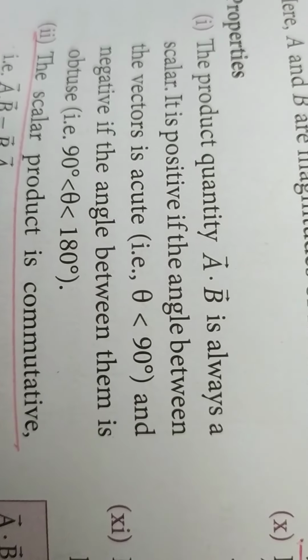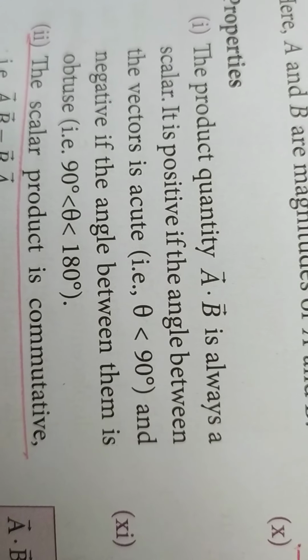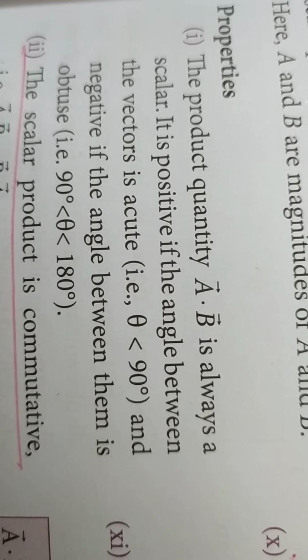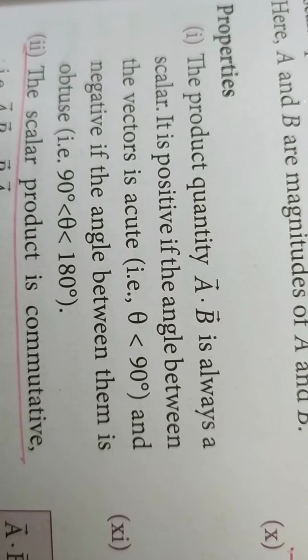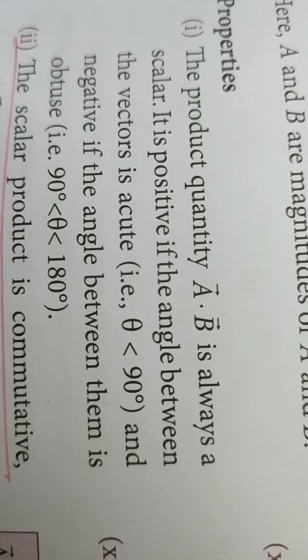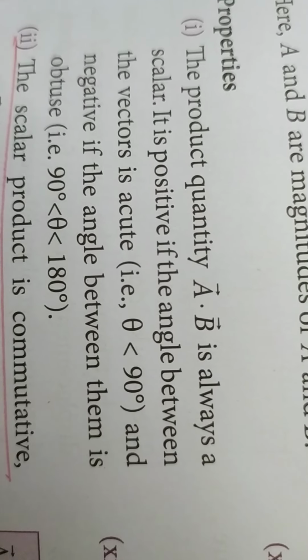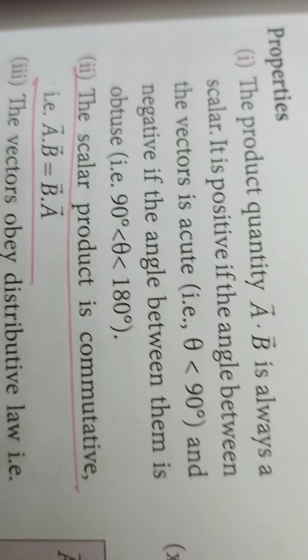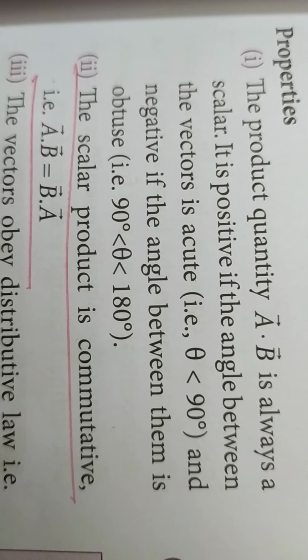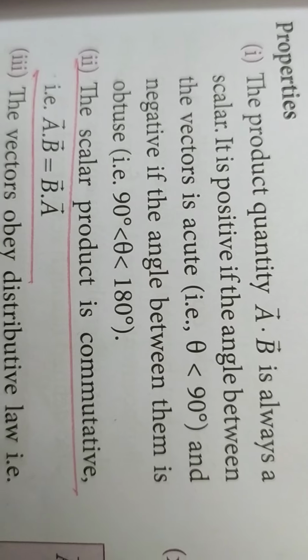Even if you multiply two vectors, you will get only a scalar, and it is positive or negative depending upon the angle. If theta is less than 90 degrees, then it is positive. If theta is in between 90 and 180 degrees, then the value is negative.